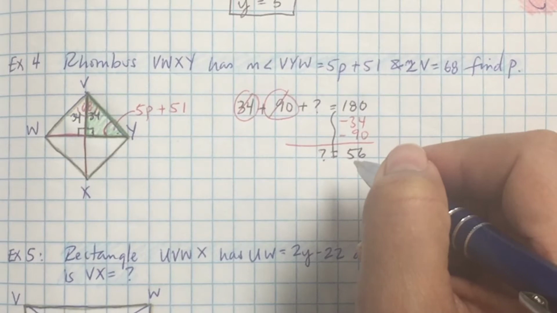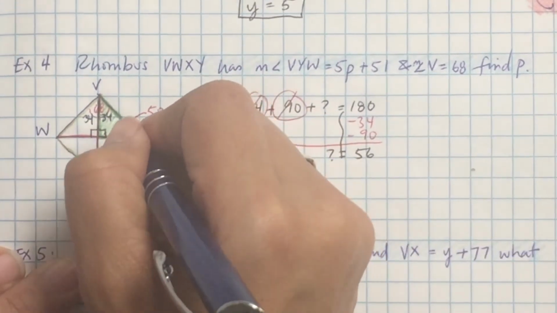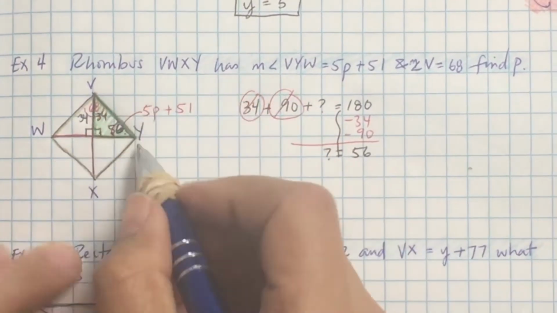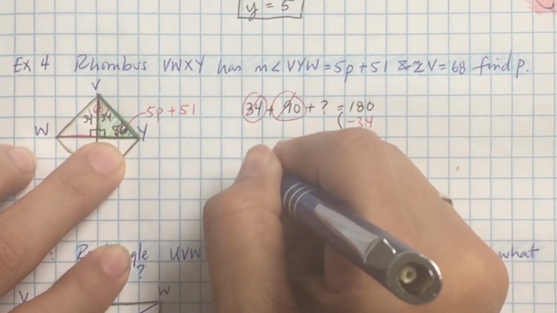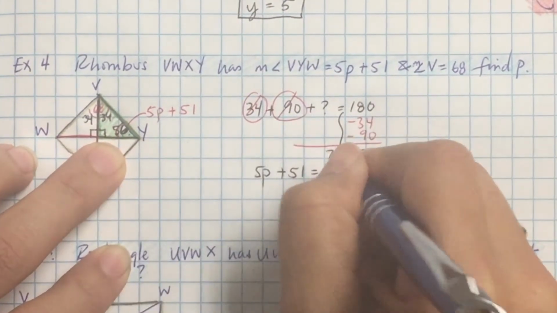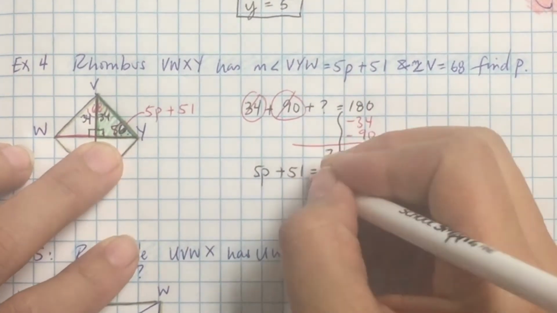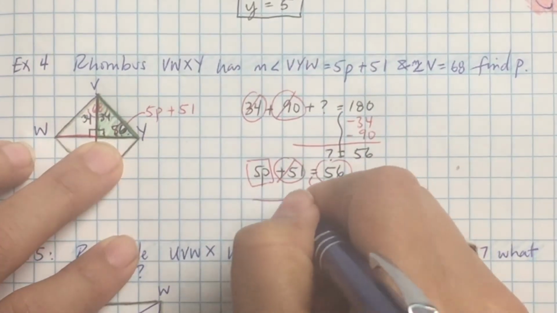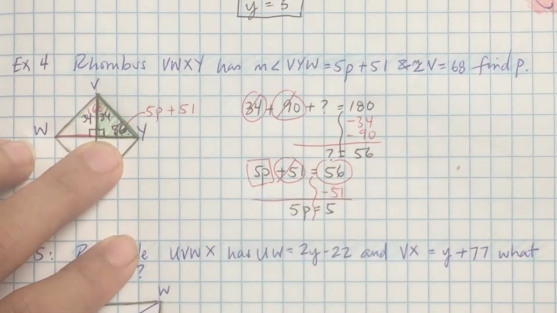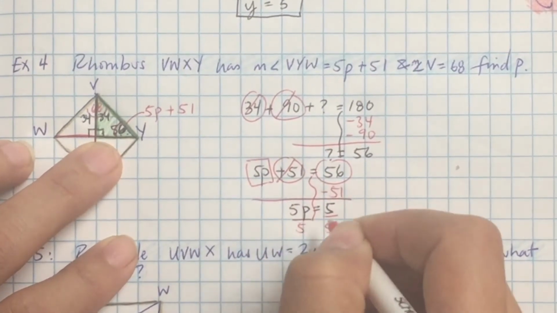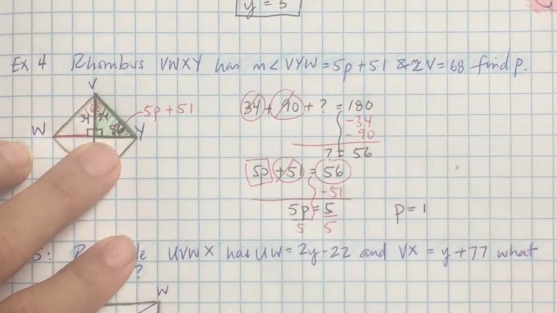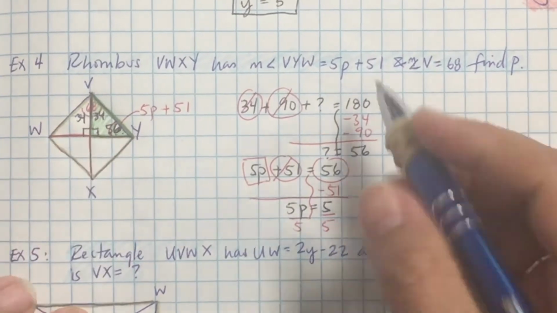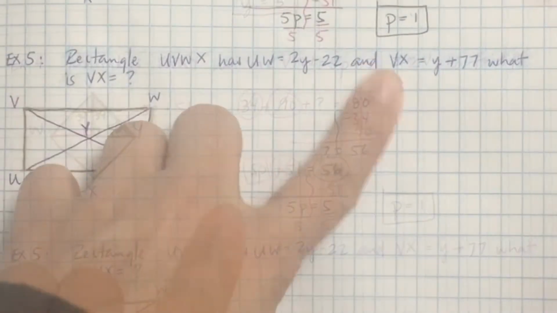And we're going to find P. So we have to set up the equation. So that 5P plus 51 is equal to 56 because it's the same angle. And then we're going to solve that. So we're going to subtract 51. So we're going to get 5p equals 5, and then divide both sides by 5. You're going to get p is equal to 1. Then we're just going to double check and make sure we answer the question. The question was find p. Perfect. That's what p is.